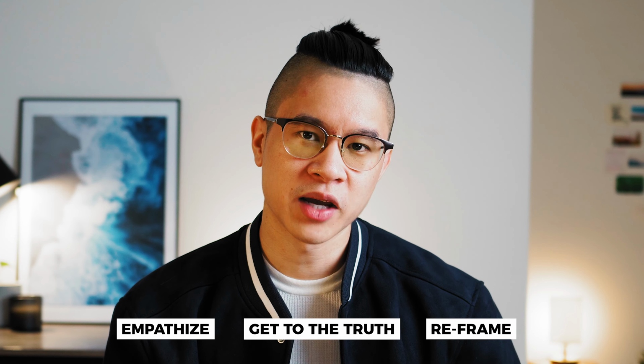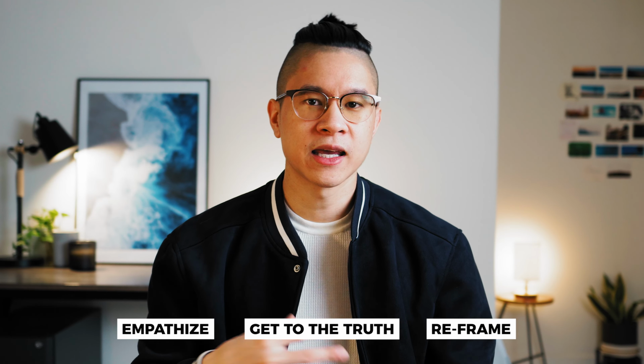All right, so the 3-step framework you're gonna use is empathize, get to the truth, and reframe the conversation. So empathy is kind of understanding where the person is coming from and really seeing things from their perspective and making the prospect feel heard. This is very important to build trust and rapport.